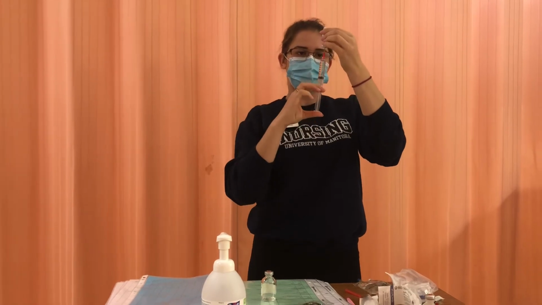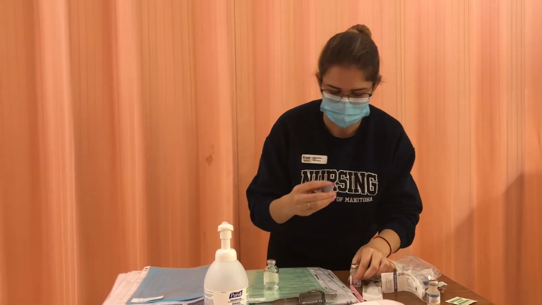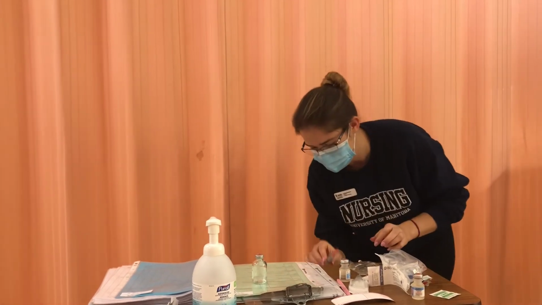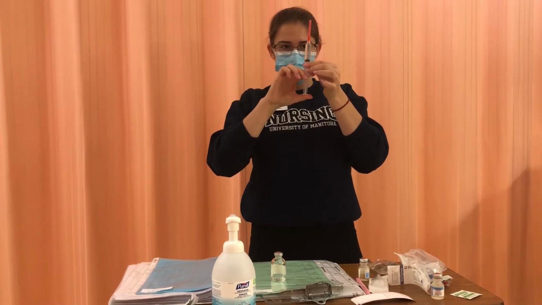And I'm pulling out just a little bit extra just to be able to tap out the bubbles. Okay, so I'm just going to use the swoop and scoop method to recap so I can tap out my bubbles. And I'm going to pull back and redo.